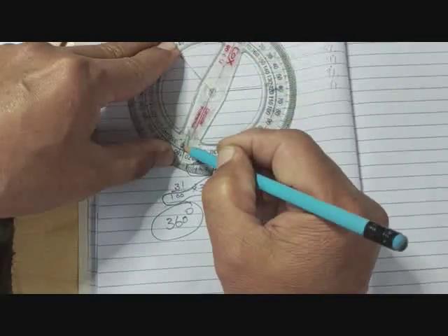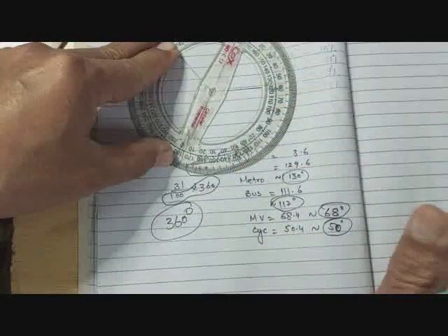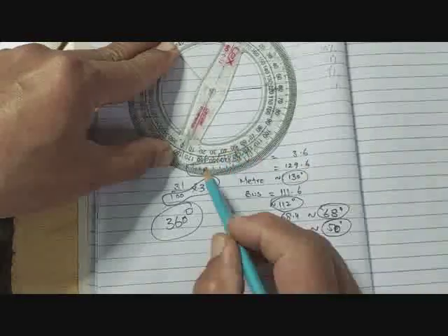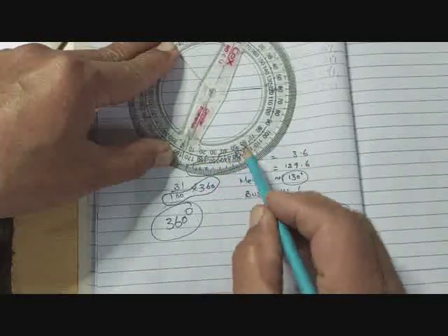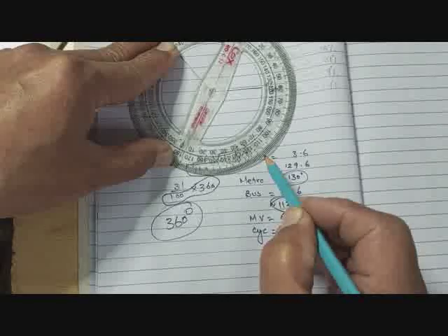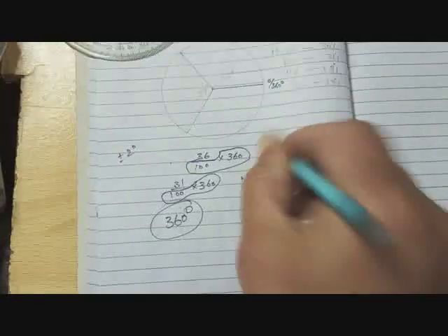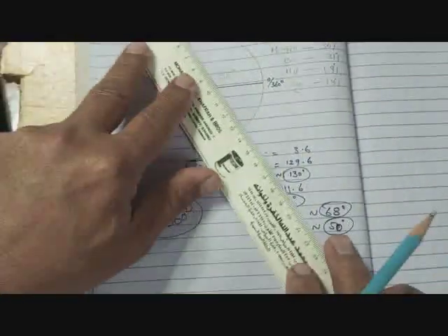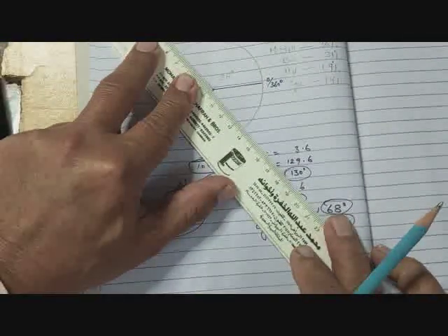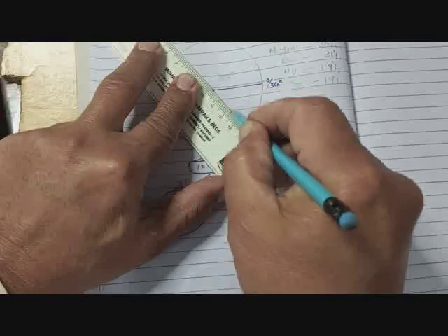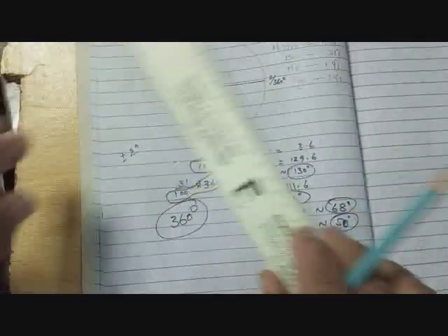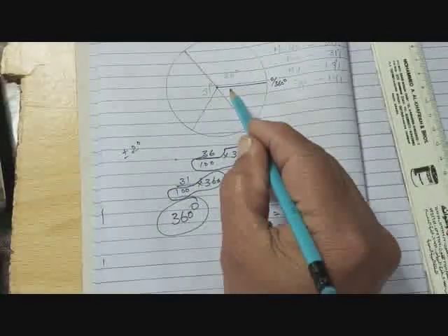This is 0. This is center. Okay, 68 degrees. 60, 70, and 2 degrees less than 70 is 68 degrees. Just mark a point over here and then join this to this up to the circumference. Now this should come to 50 degrees.